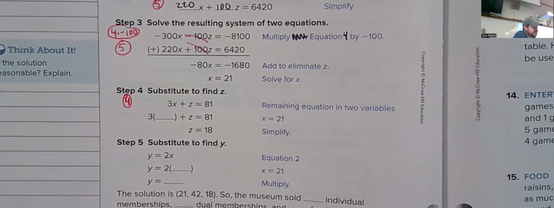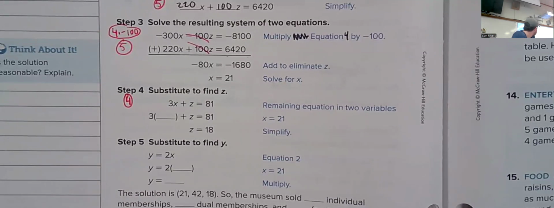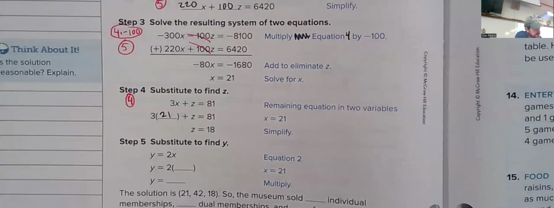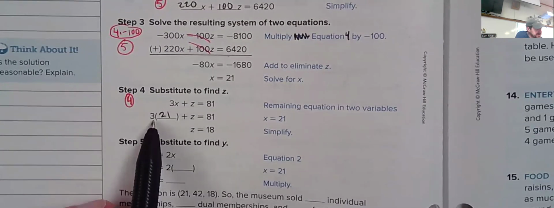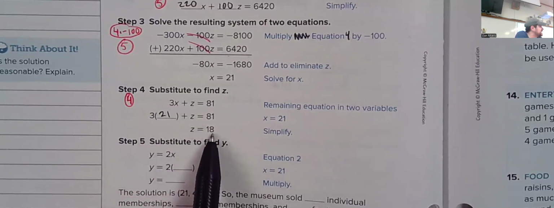And since equation 4 had much smaller numbers, that's why they're using this one. So we know that x is 21, so we're going to get 3 times 21 plus z. 21 times 3 is 63. And if you subtract 63 from 81, you get 18. That's where that came from. And then z is 18.